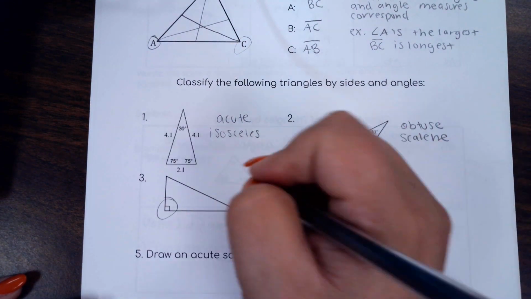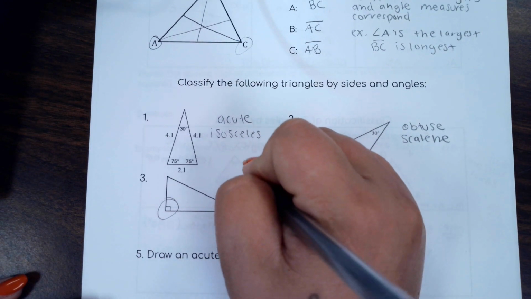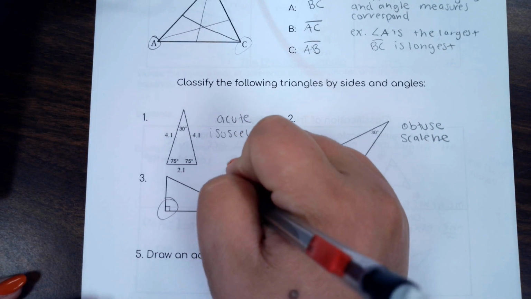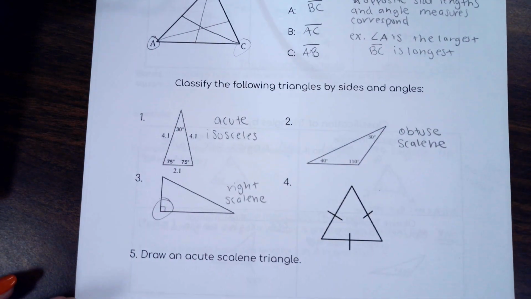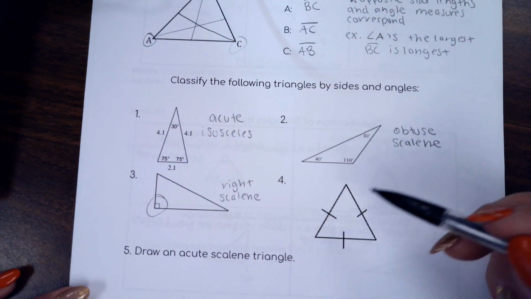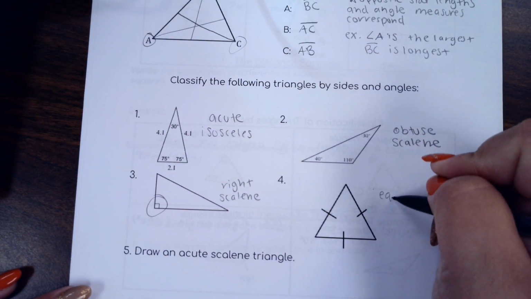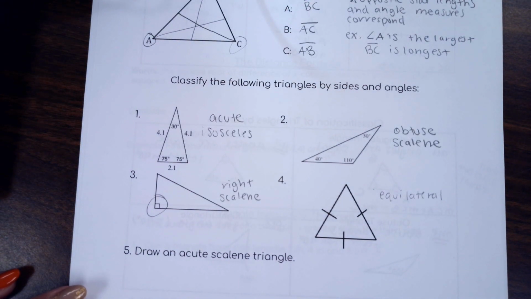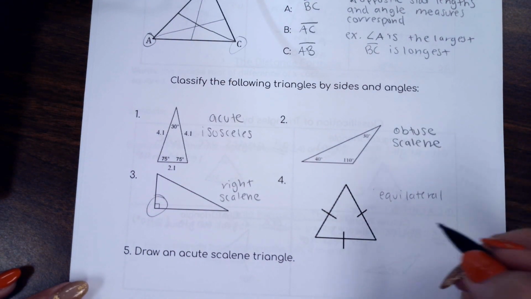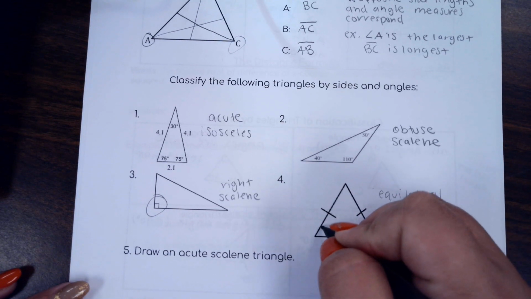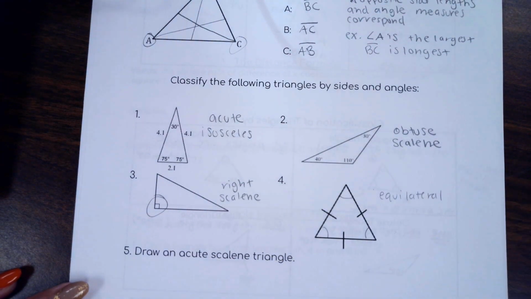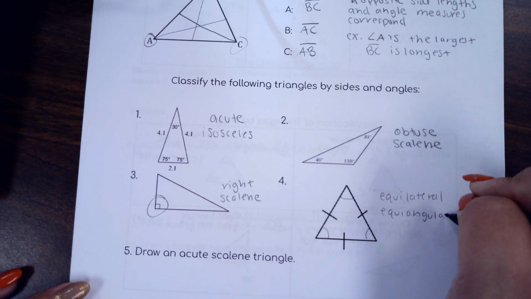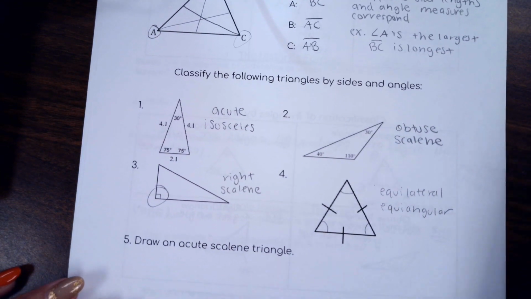Here we see the right angle, so we know it's right. And then we have no tick marks telling us that we have equal sides, so it's scalene again. And the last one here, these tick marks tell us that it's equilateral. Now, if we think about what we know about corresponding, since all of our sides are equal, that would tell us all of our angles are equal. So it's equiangular as well. But we know as soon as we have one, it's the other one.